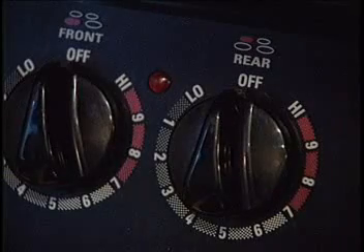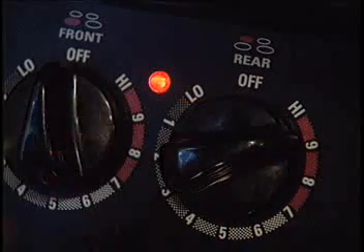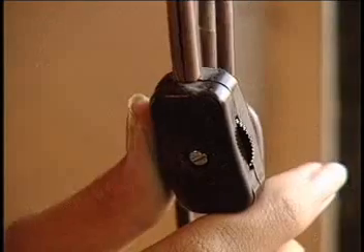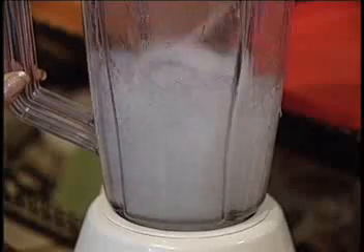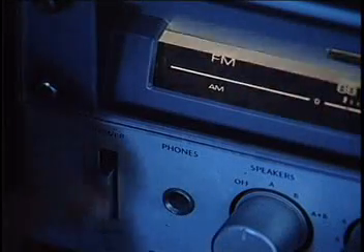If you look around, you can see many different kinds of switches. On. Off. On. Off.